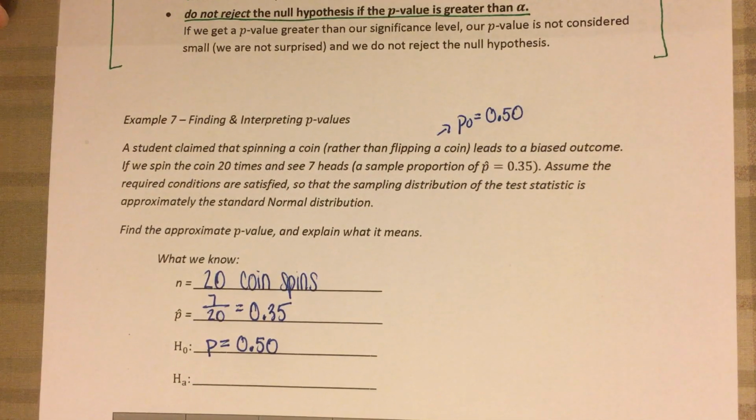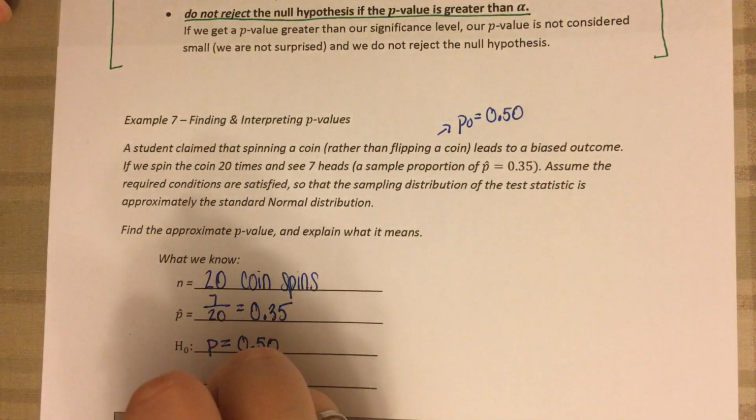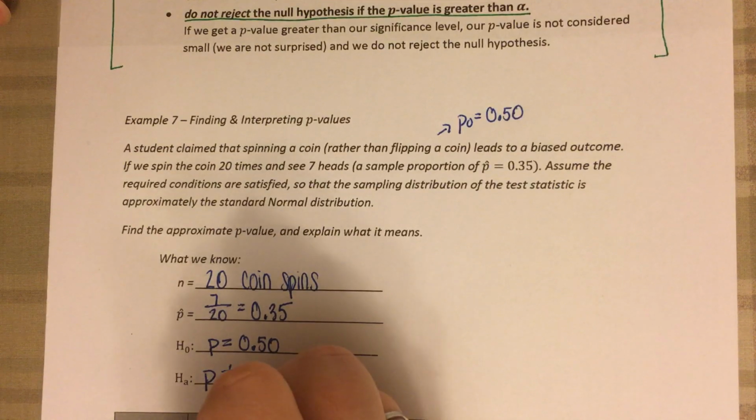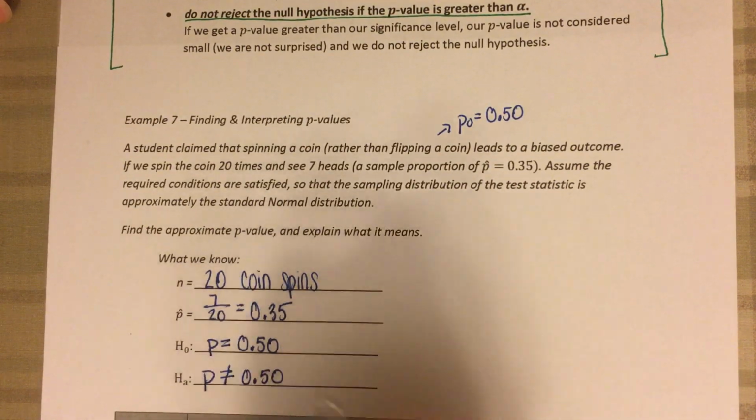A student claimed that spinning a coin leads to a biased outcome. We're not necessarily told if it's a greater than or less than case, so we're just going to assume that there was a change. So our alternative hypothesis is going to be p not equal to 0.50.